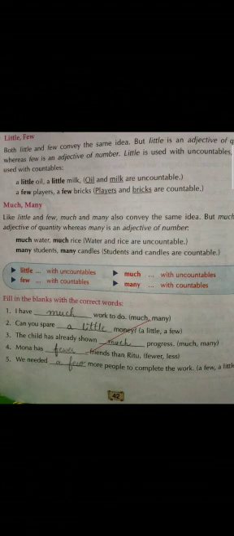Third one, the child has already shown dash progress. Progress is again uncountable. We cannot measure it. So we use the word much. Mona has dash friends than Ritu. Friends are countable. But here there is comparison done. So we use a comparative word. So few becomes fewer. So your answer is Mona has fewer friends than Ritu.